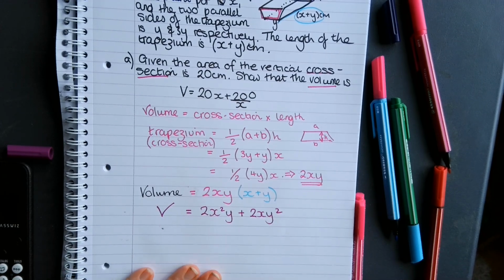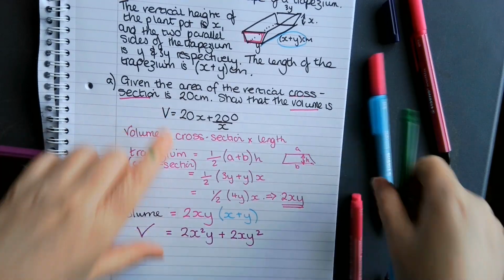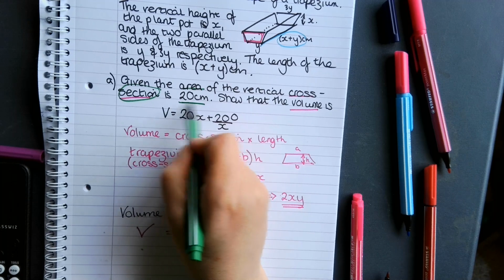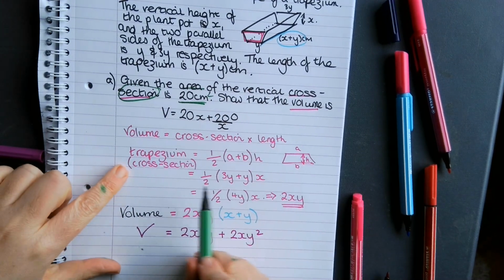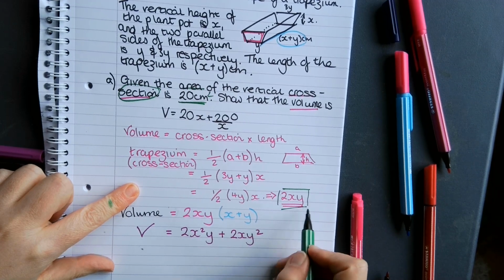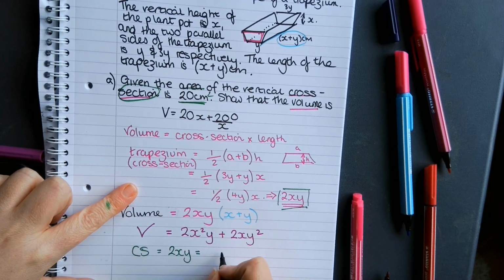So we now need to use the fact that the area of the cross section is 20 centimeters squared. We found the cross section, it's 2xy. So I know that the cross section, which is 2xy, is equal to 20.